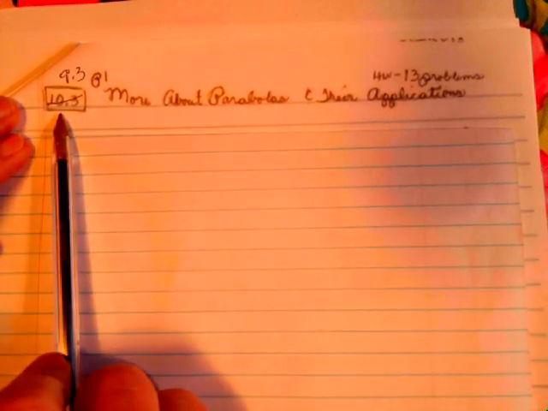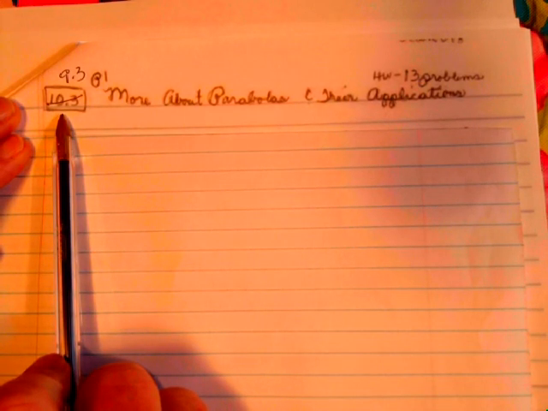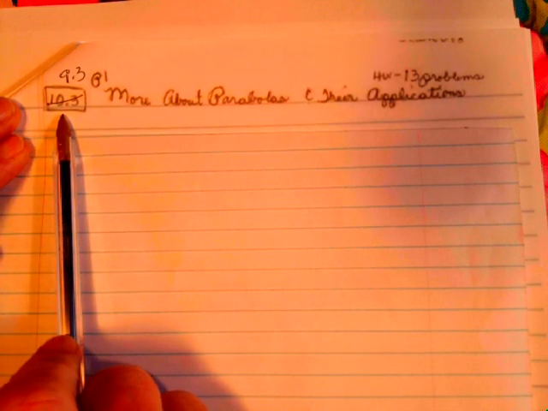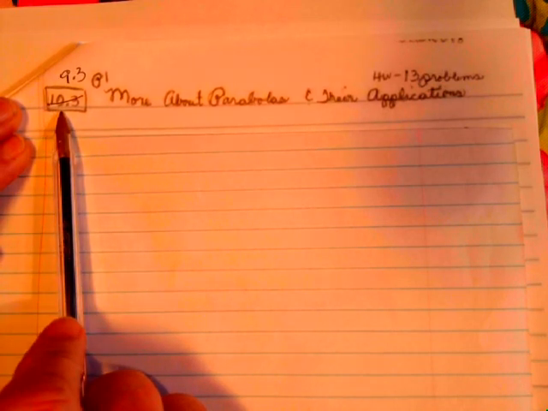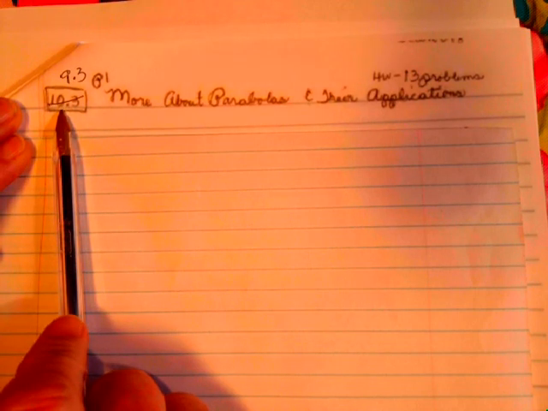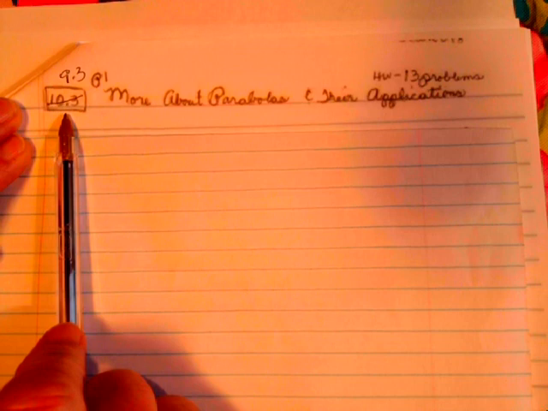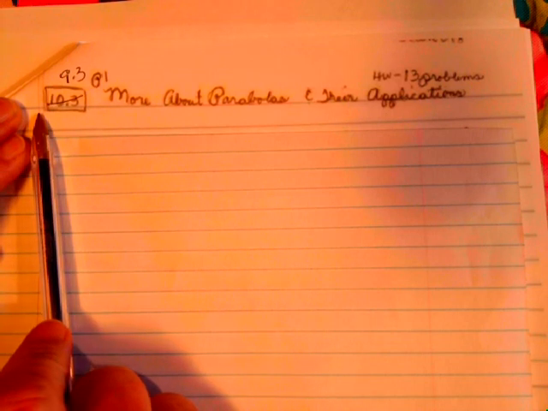The first thing I want to mention is that on the last videos that I made for this chapter, I forgot to change this. If you're printing these out, the first thing I want you to do is change this. If it says 10.3, change it to 9.3. If it says 11.3, change it to 10.3.